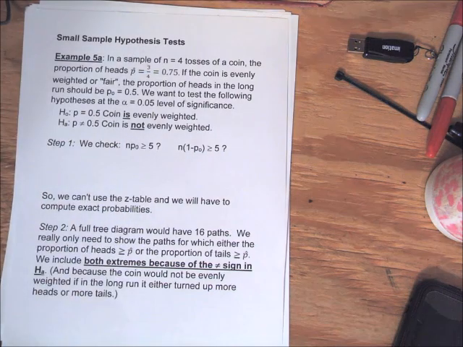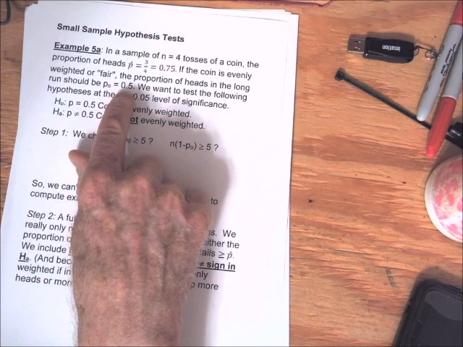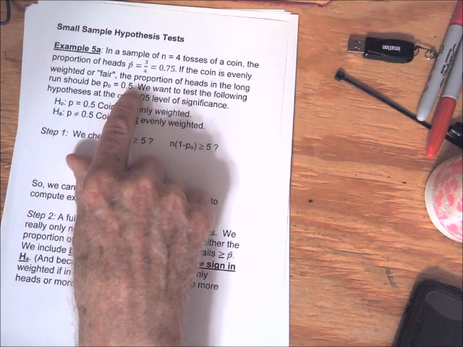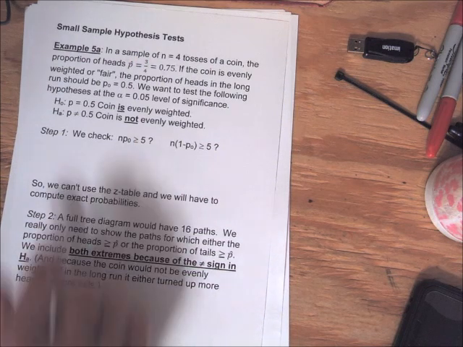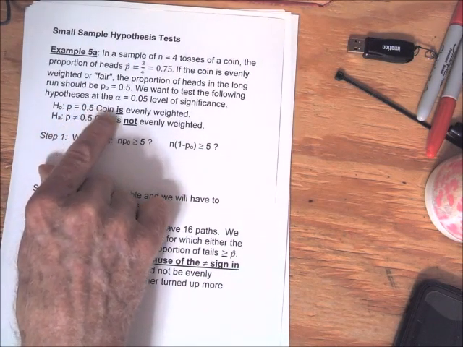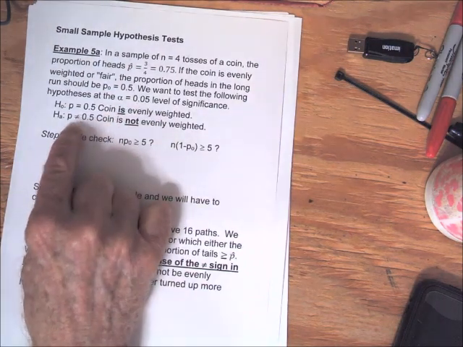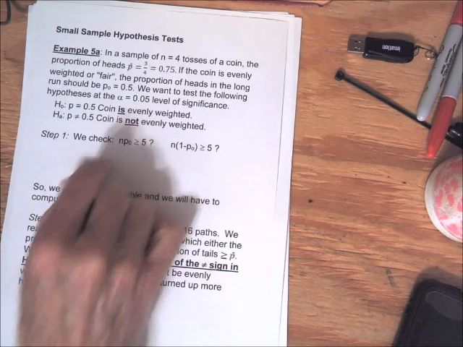If the coin is evenly weighted or fair, the proportion of heads in the long run would be p0 equal to 0.5. If the coin is evenly weighted, it should turn up heads half the time and tails half the time. We want to test the following hypotheses at the alpha equals 0.05 level of significance. H0: p is equal to 0.5, the coin is evenly weighted, versus HA: p not equal to 0.5, the coin is not evenly weighted.